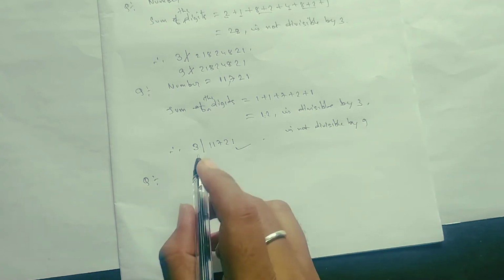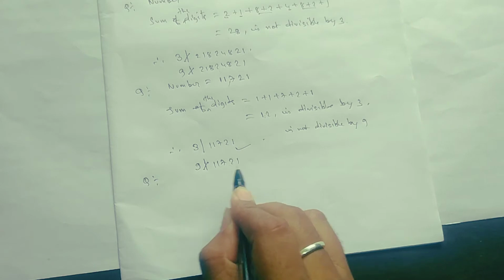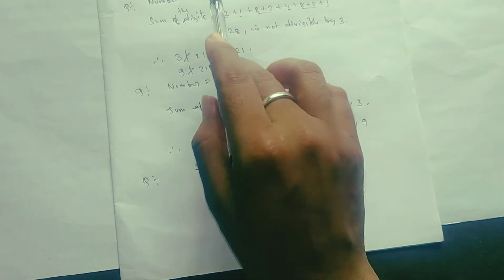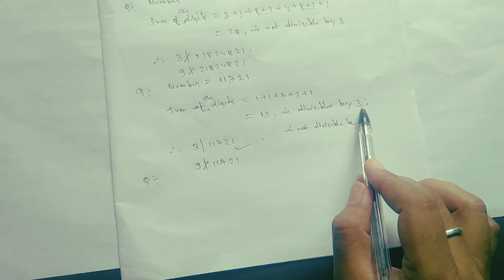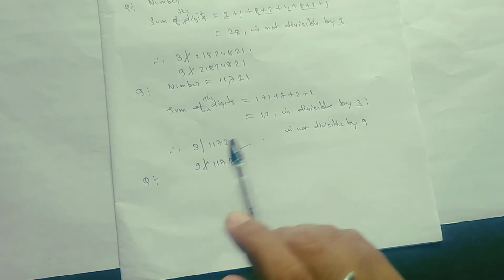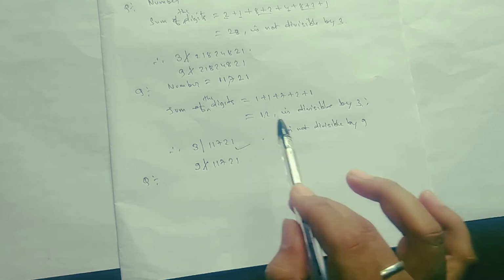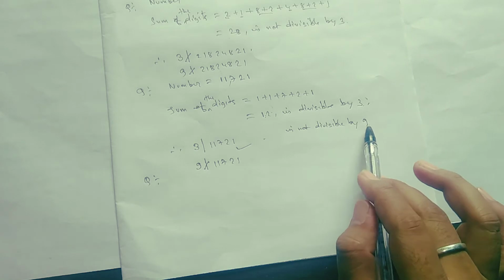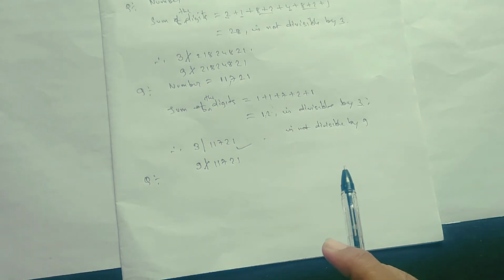So in this case, 9 does not divide 11721. Remember this. Many students think that if it is divisible by 3, then it must be divisible by 9. No, it's not like that. You need to use the same rule and check whether the resultant sum is divisible by 9 or not. If not, then we say no, it is not divisible by 9.